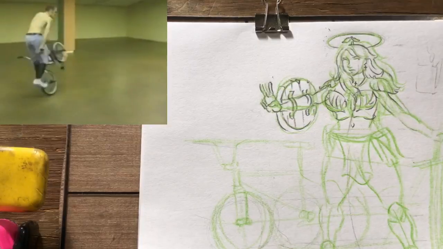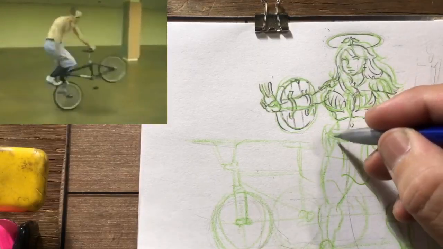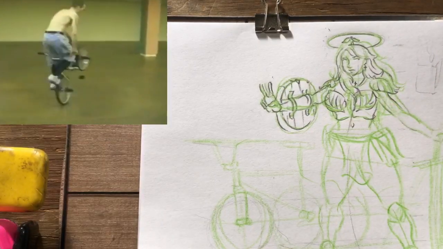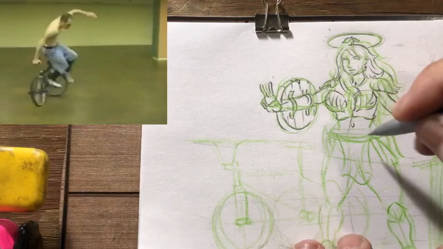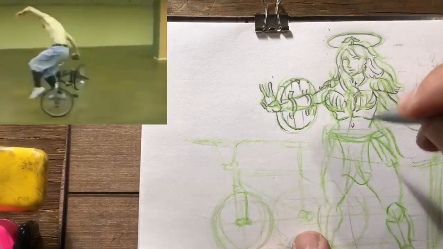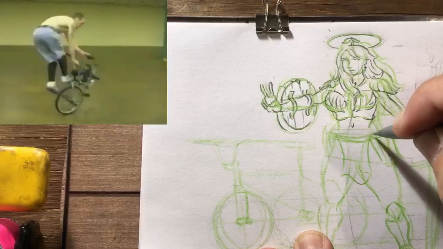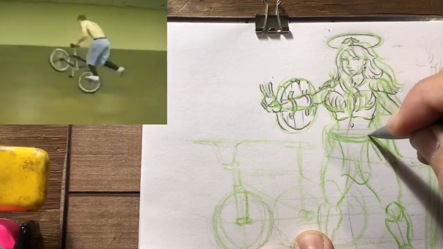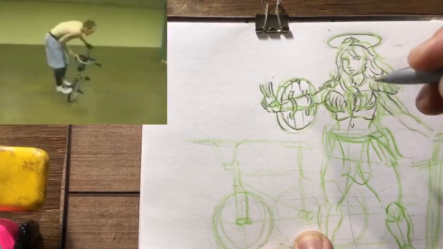I'm so confused. What am I doing right there? I don't understand. Let's just draw the leaf bag. We don't know what to do, we draw a leaf bag. That's the consensus of what I generally end up doing.